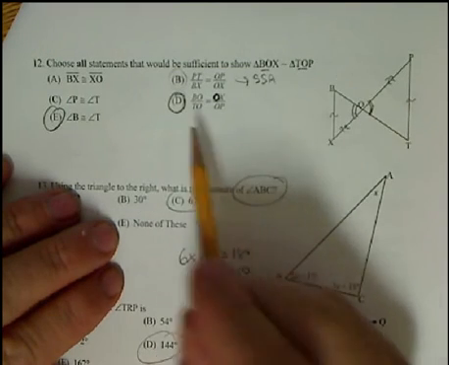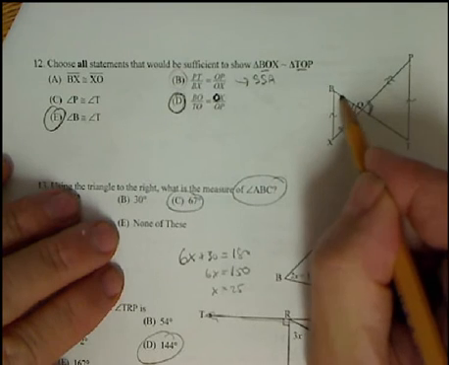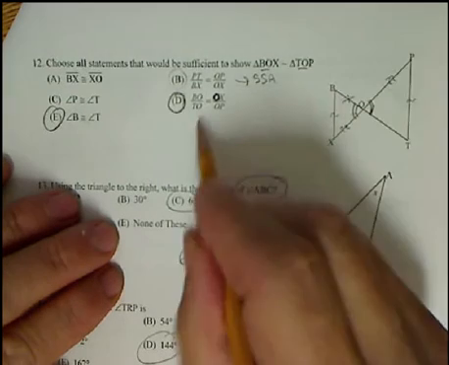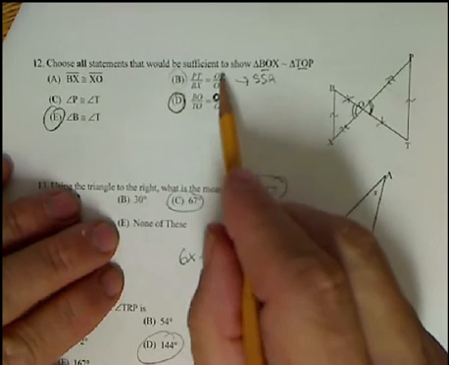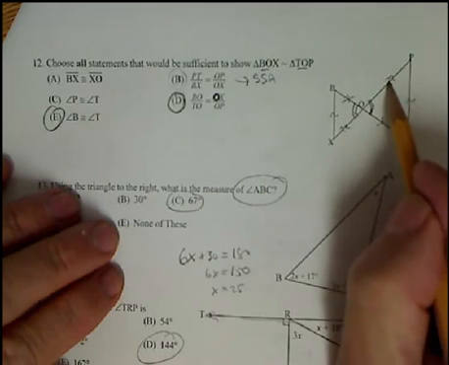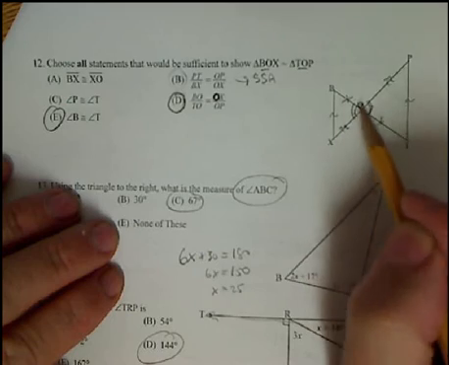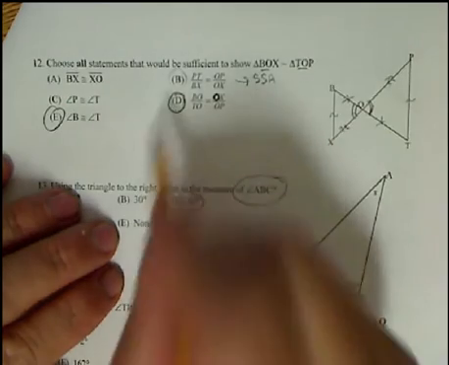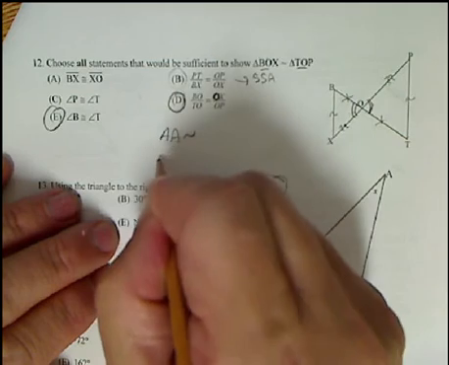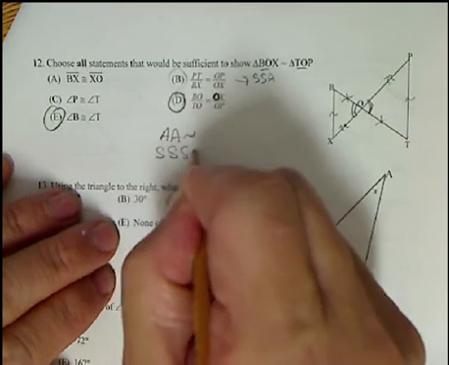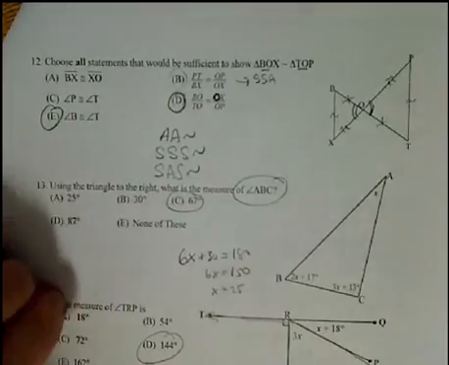For D, I've got BO. So I'm going to kind of mark this one with like an X, matching up to TO. Okay, those do correspond. And then OP and OX. Okay, now if I look at these guys, that's side, angle, side. We can use one of three things. Angle, angle, similarity. Side, side, side, similarity. Or side, angle, side, similarity. Those are the three you're looking for.